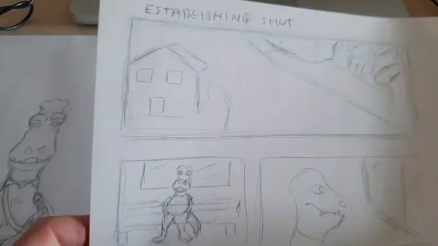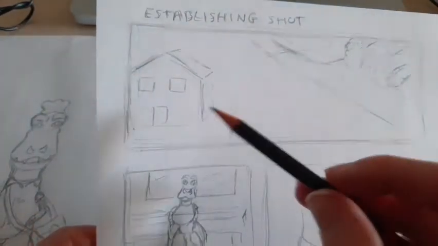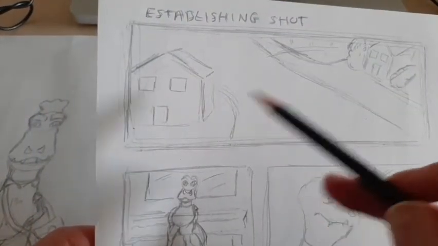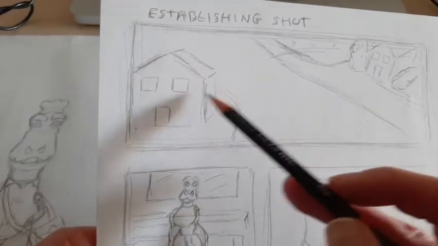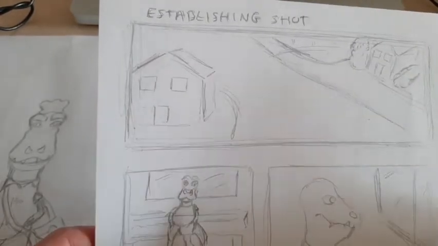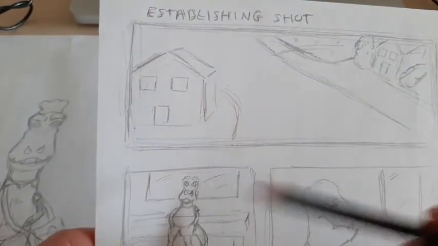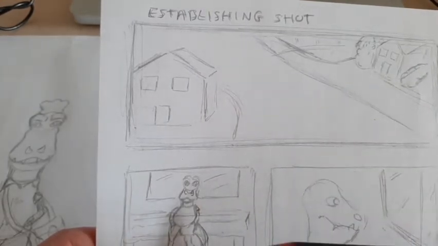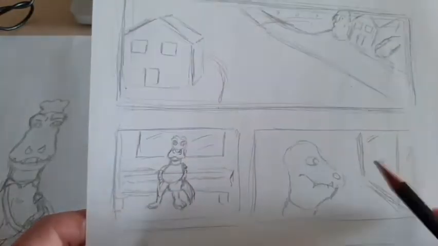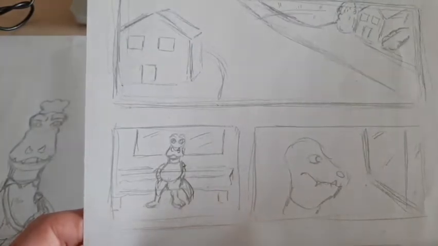So we have 3 shots. We have our establishing shot, in which we've established the world, and Joe is living in an ordinary house, in a suburban type area, and he's just in his room, standing around. And the next panel is he's looking out the window.